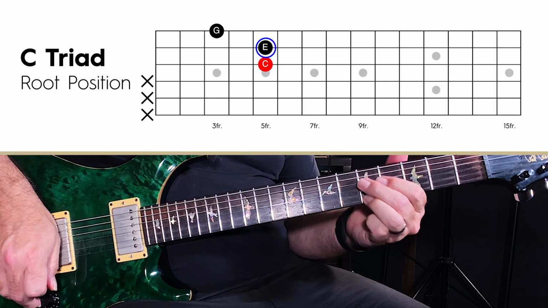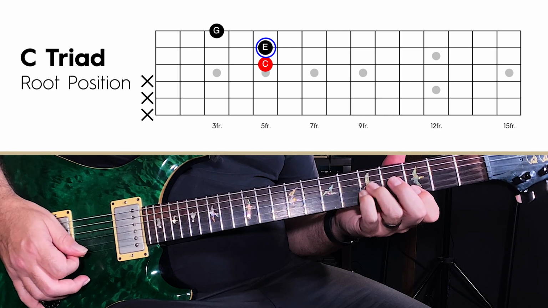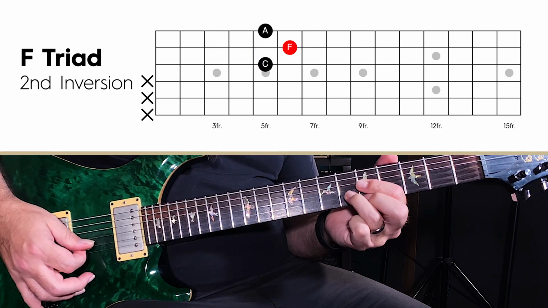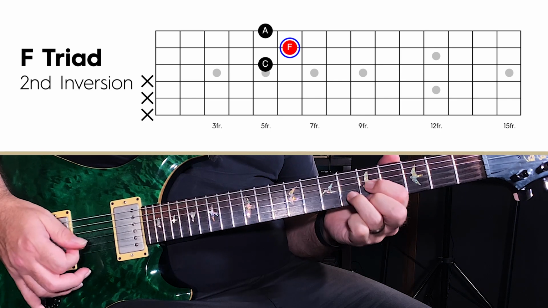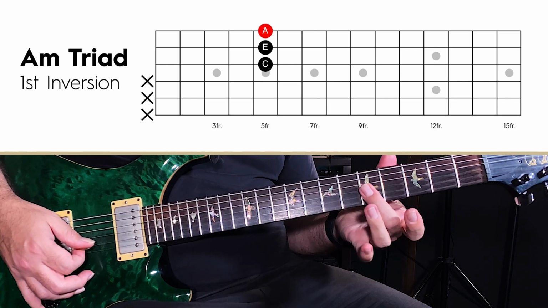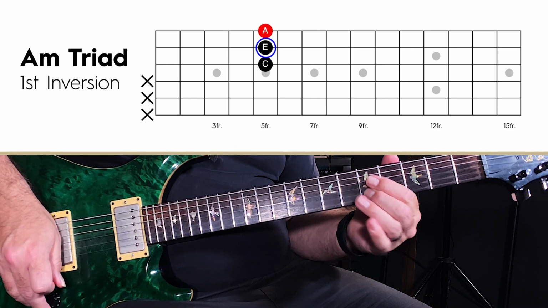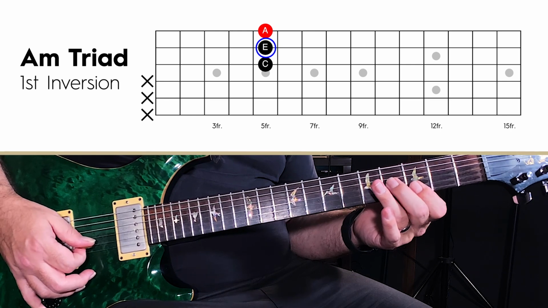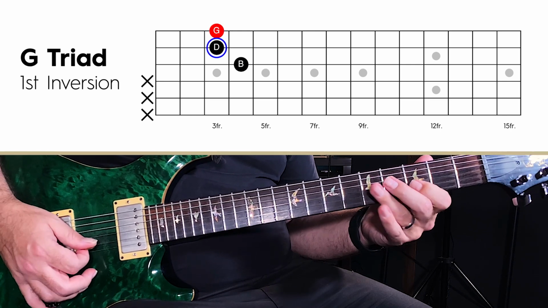Now in the previous video, we looked at if you take the C triad like this, you can swell into that E note. And if you take the F triad like this, you can swell into that F note. And if you go to the A minor triad like this, you can swell into the E note. And if you go to the G triad like this, you can swell into the D note.